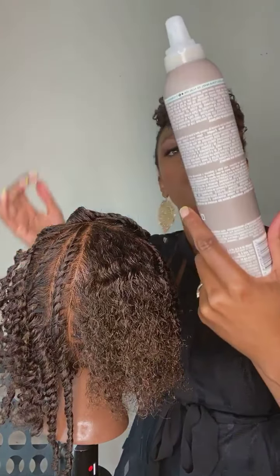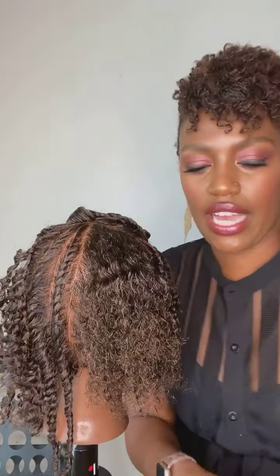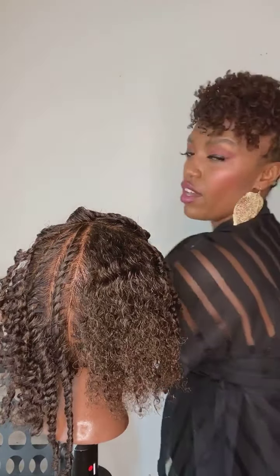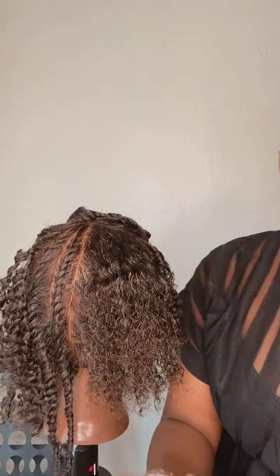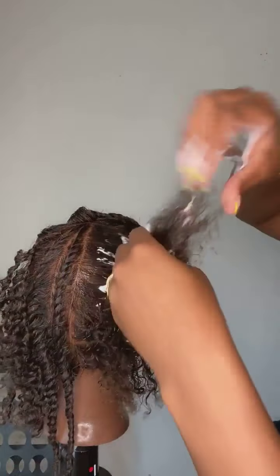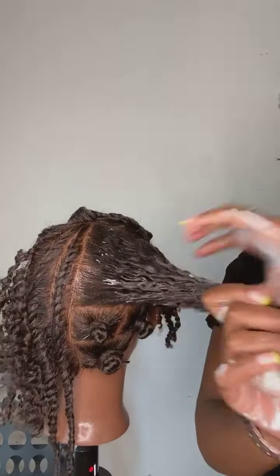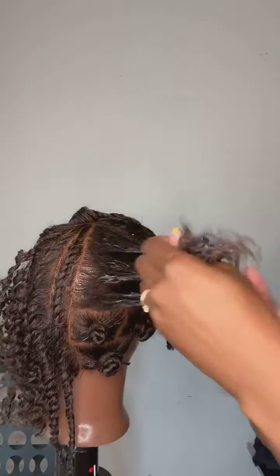And then I'm going to be using our Boost Bounce mousse. Like I mentioned last time, I'm a big fan of mousses on curly hair because the majority of curly hair is very fine. And so it's a great product to use to get all the control and memory that you need, but not the weight from really heavy products. So I'm just going to rake this all the way through, a good amount.